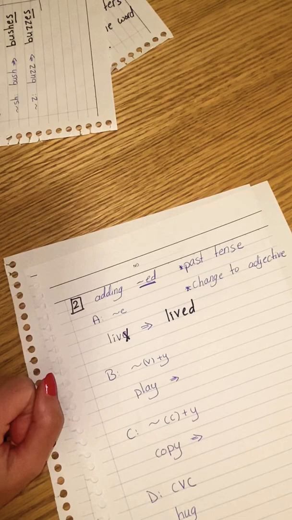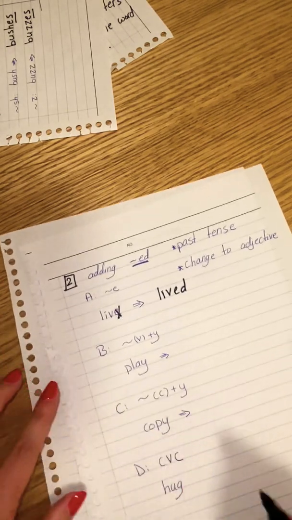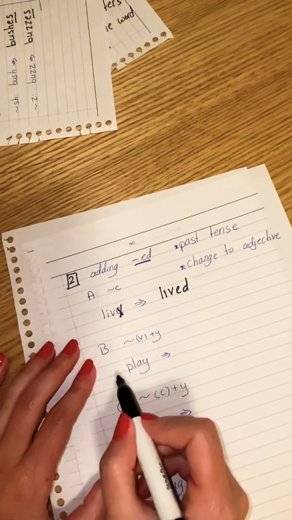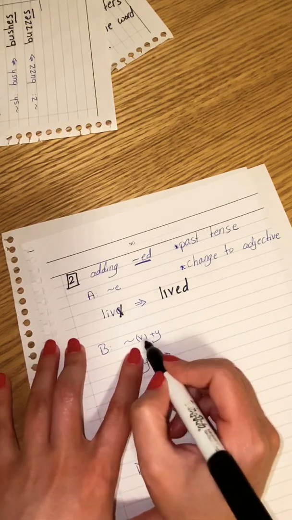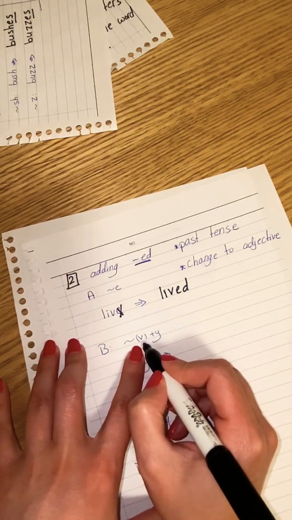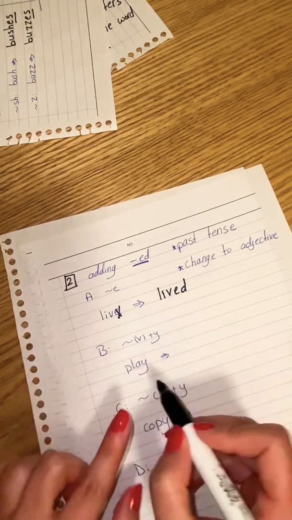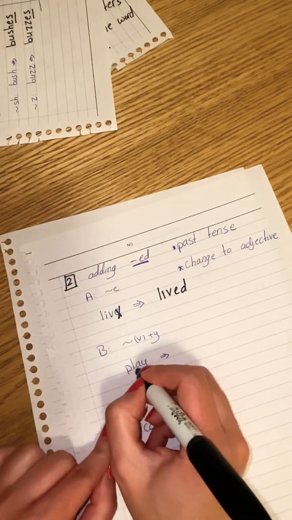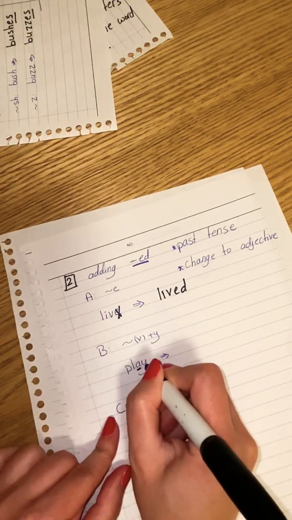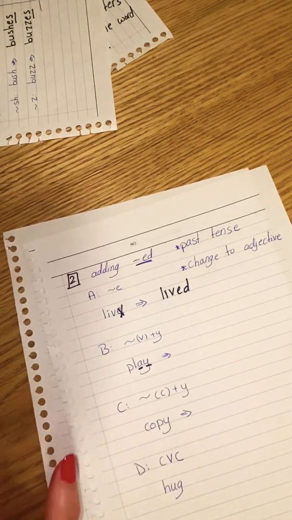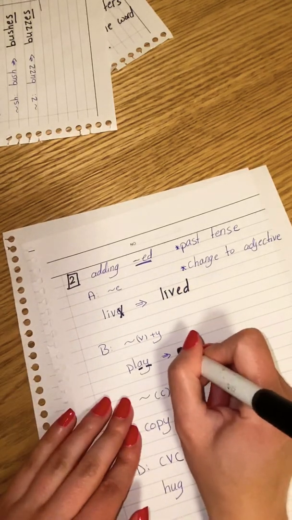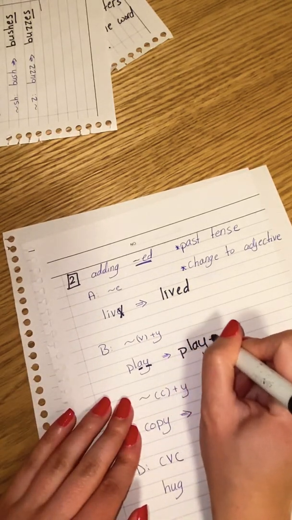And I'll have lived. Now, the second rule, rule B, when the word ends with a vowel, this V stands for a vowel, and a Y. Like the word play, we have the vowel A, and after the vowel, I have the Y. Here, I do nothing, I just add ed.